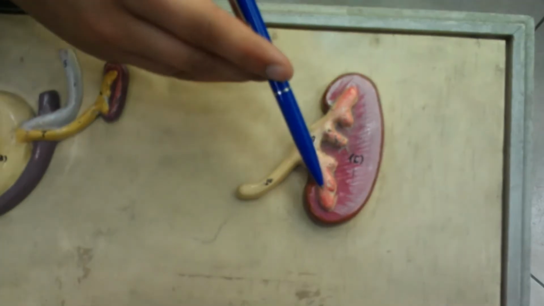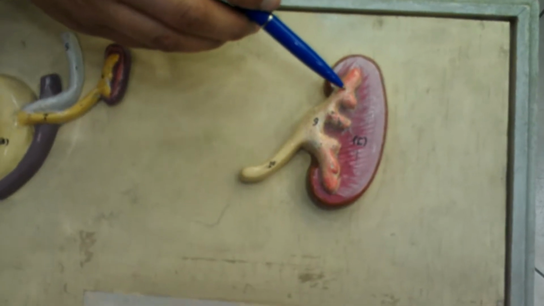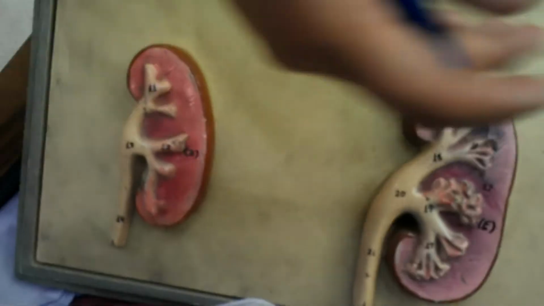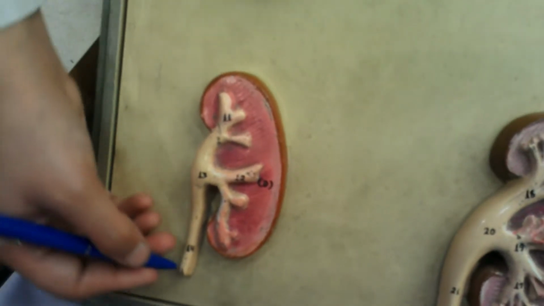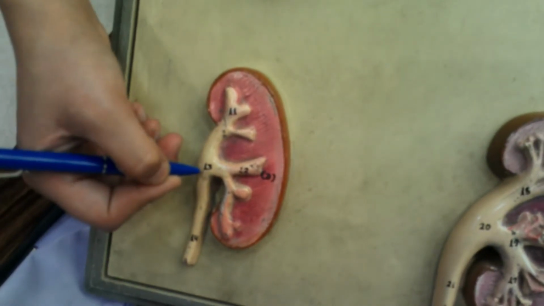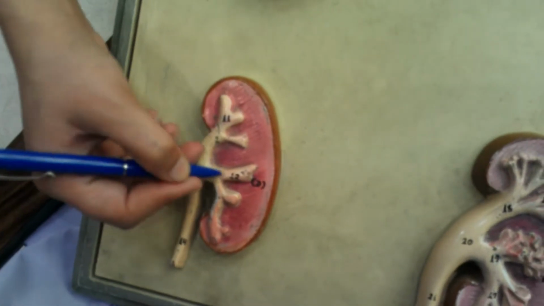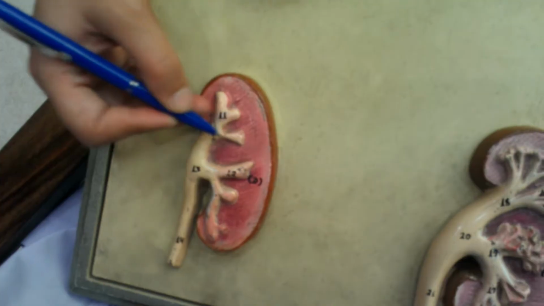Now here, what is cranial? It's just the formation of calyx. This is just the formation of pelvis. Now what is here? I cannot see what is written. This is the ureter, this is the pelvis. It receives major calyces, and major calyces receive minor calyces.